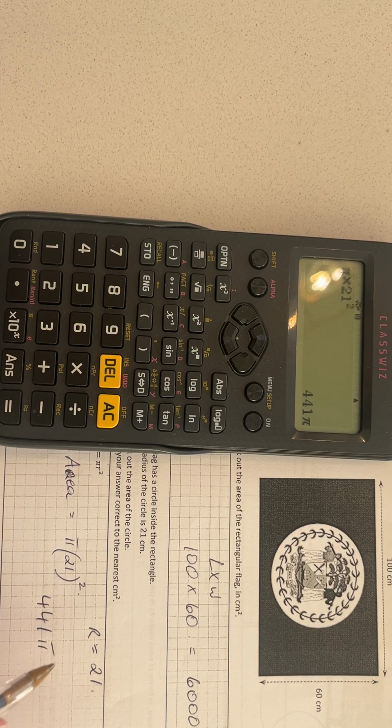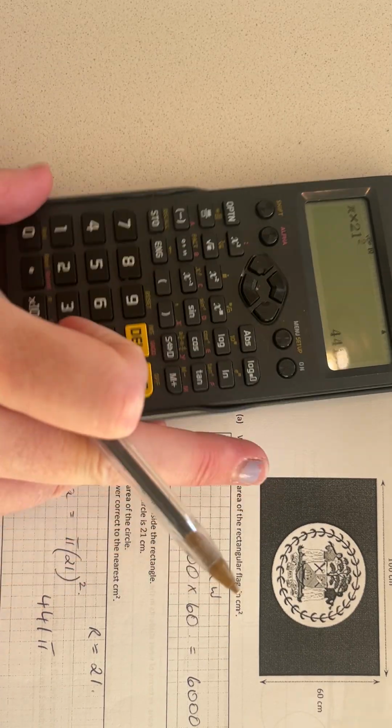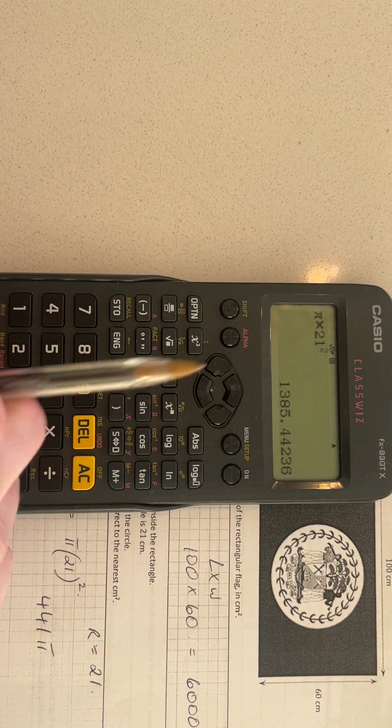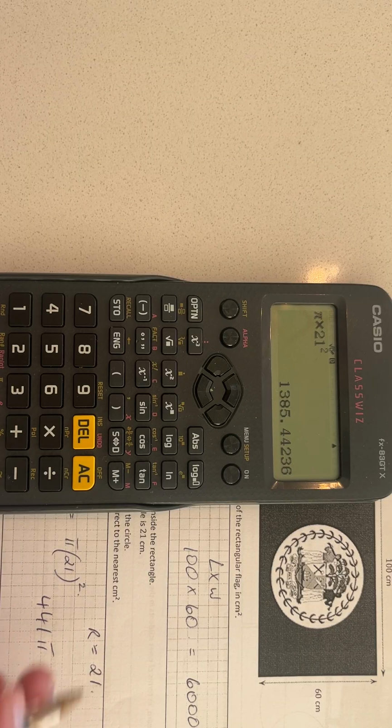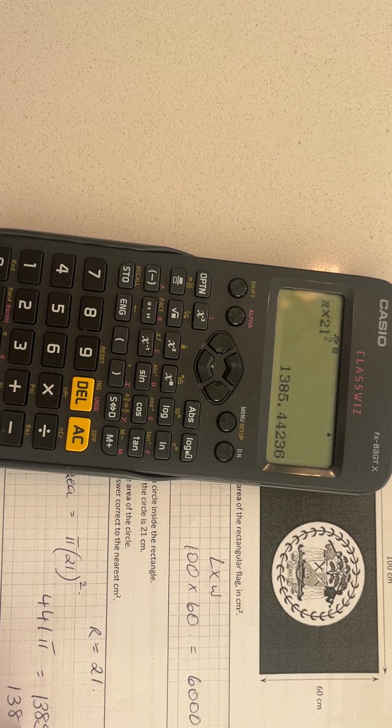Now, I might leave it like that, except the question said, give your answer correct to the nearest centimetre squared. So again, I'm using my calculator to go, that's the same as 1385.44... And if I round that to the nearest centimetre squared, 1385 centimetres squared is the area.